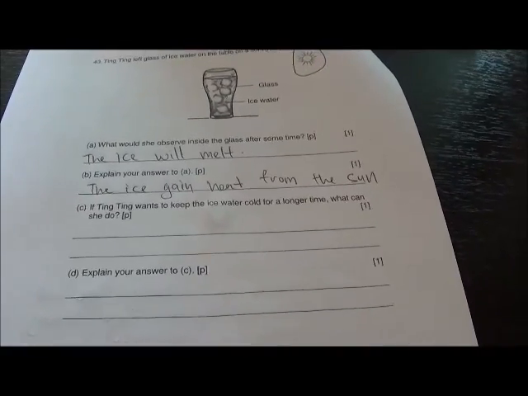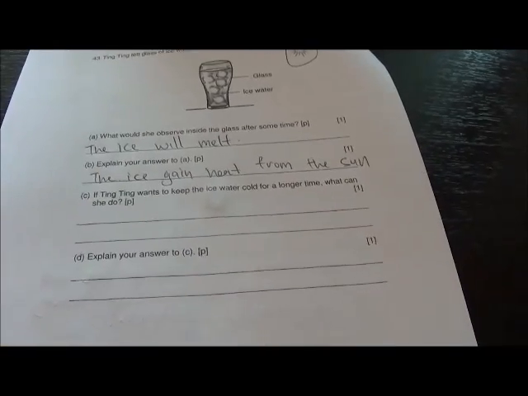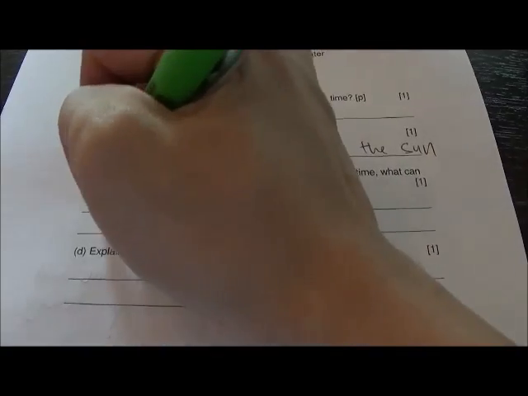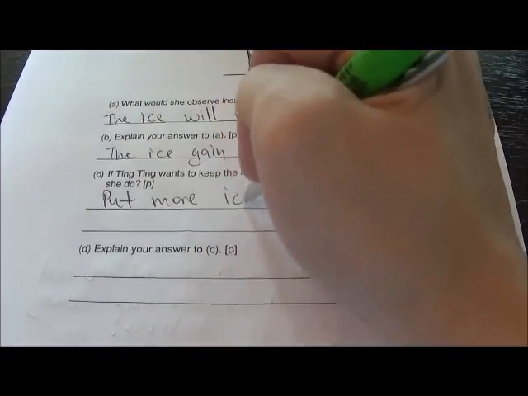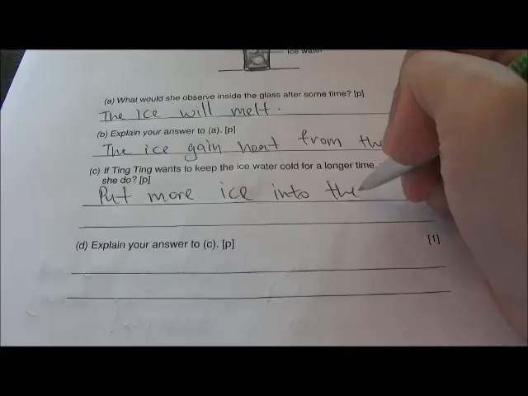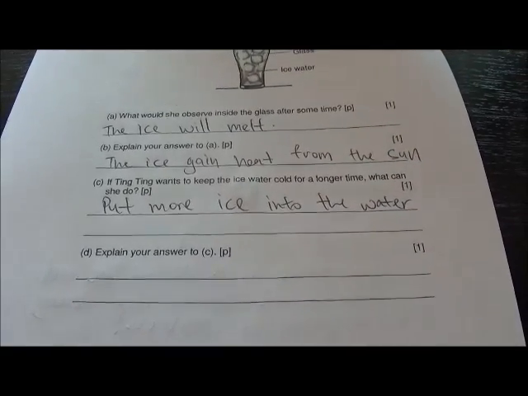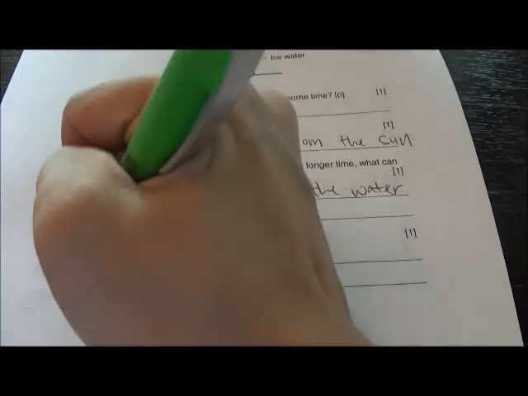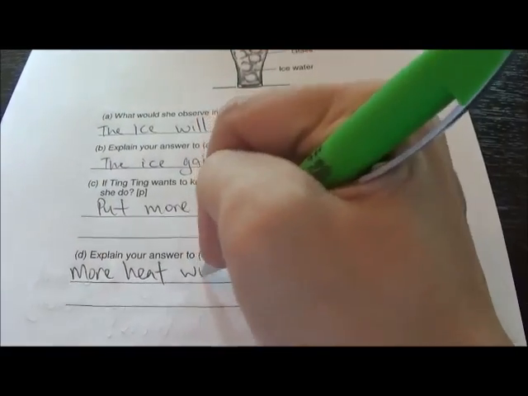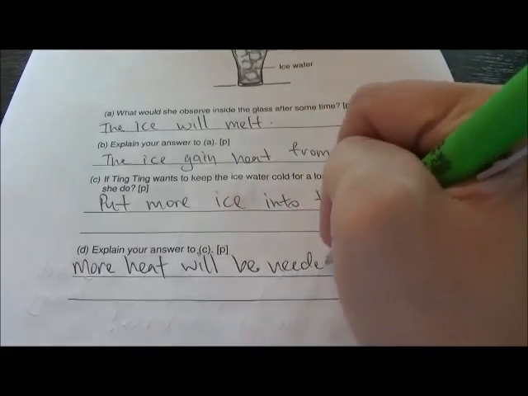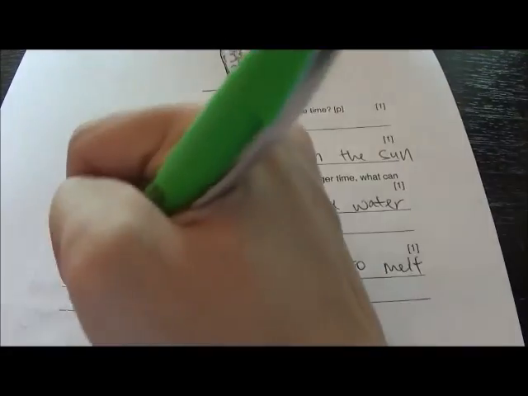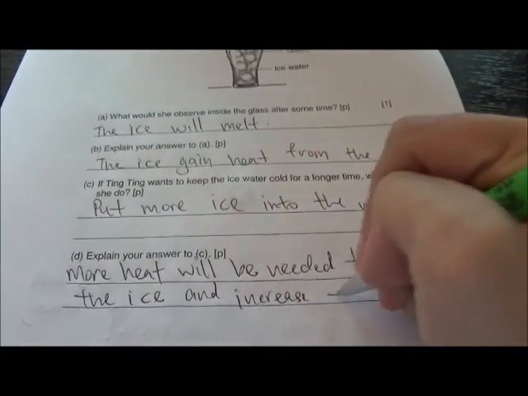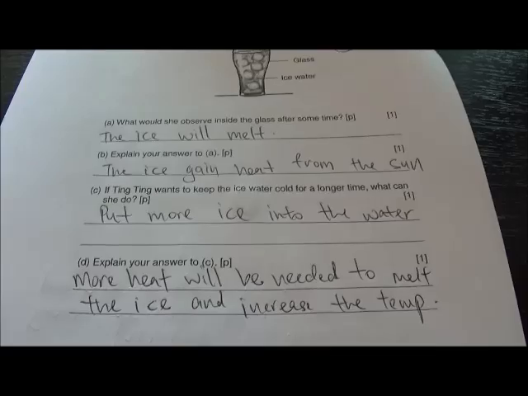If she wants to keep the ice water cooler, what can she do? If she wants to make the ice water cooler, she can just put more ice into the water. This will reduce the amount of heat already. So 43D, explain your answer. You say that since you have more ice, more heat will be needed to melt the ice and increase the temperature.